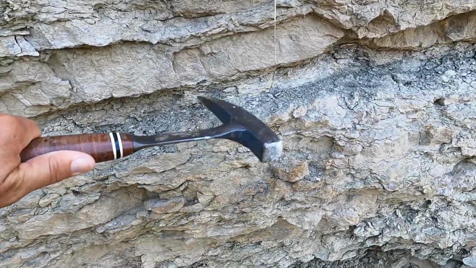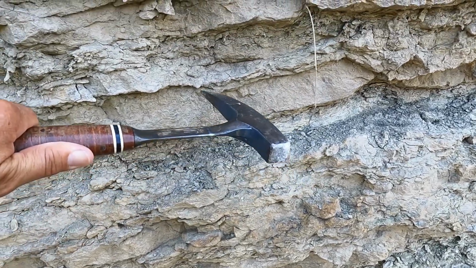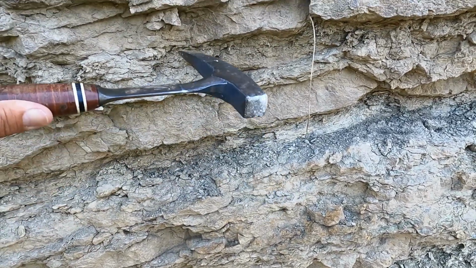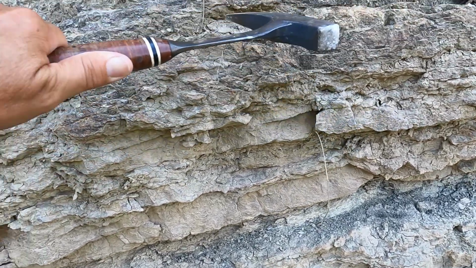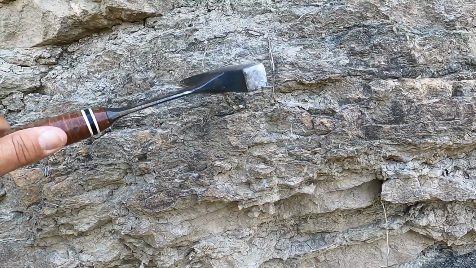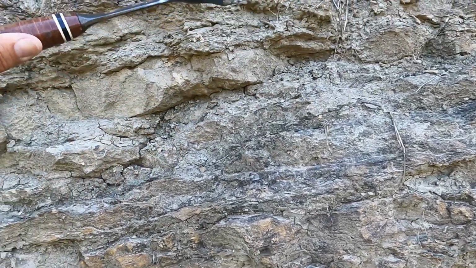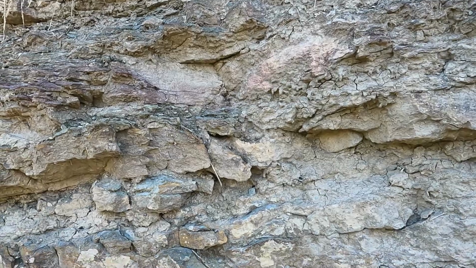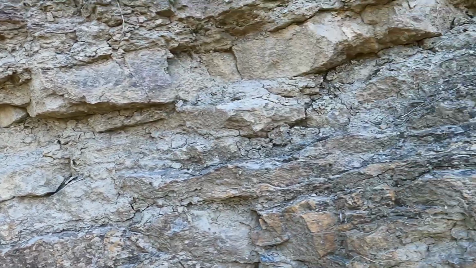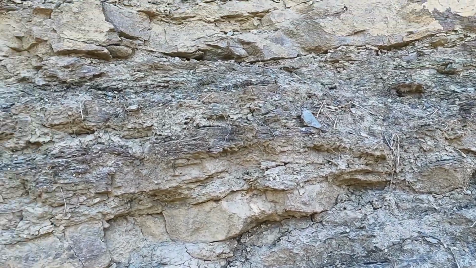So here's a couple inches of shale, 3 inches of sand, 3 inches of shale, 3 inches of sand, a little bit of shale, more sand, a little bit of shale parting in here, sand and shale, sand and shale. So again, this is sea bottom, sea going in and out, changing from clastic to a mud type of deposit.